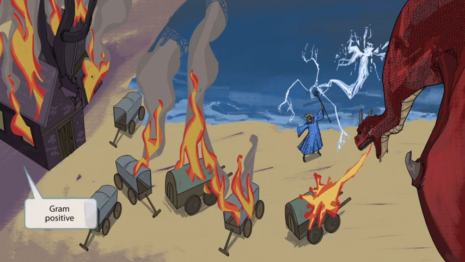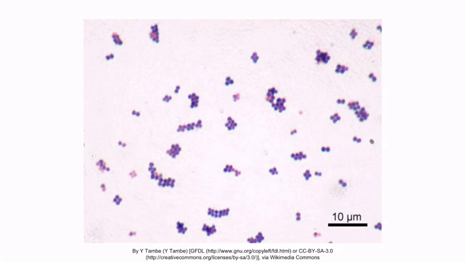If you look over at the left side of the image, you can see that we've included a purple hue to the image. Just like in other images, this is to help you remember that Staph aureus is a gram-positive organism. This is a gram stain of Staphylococci organisms.